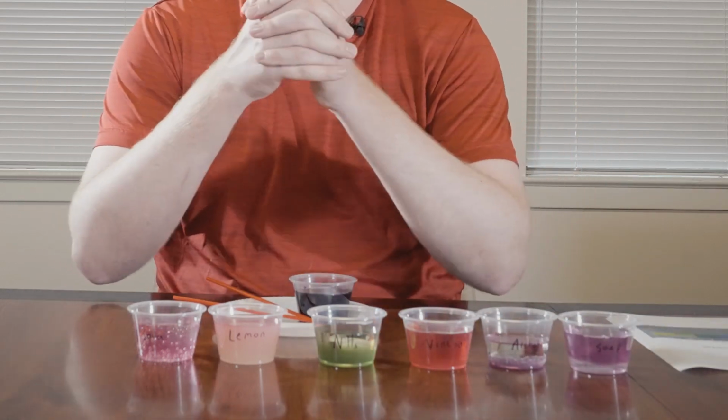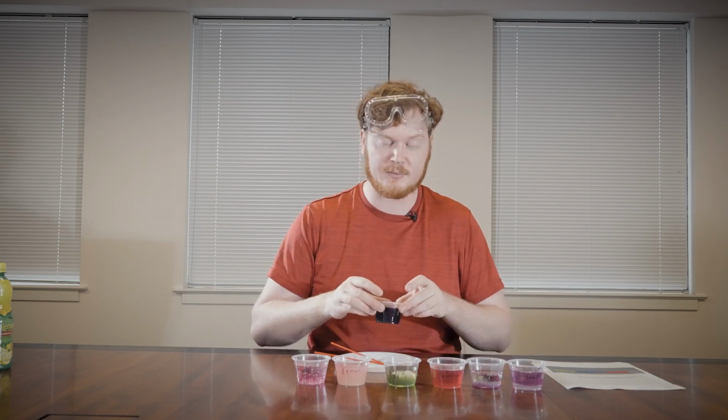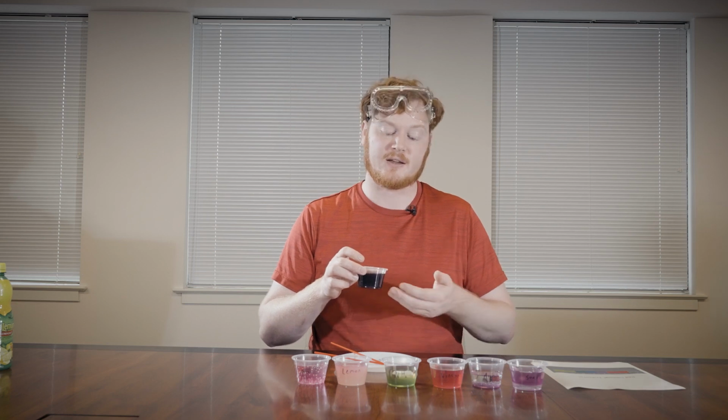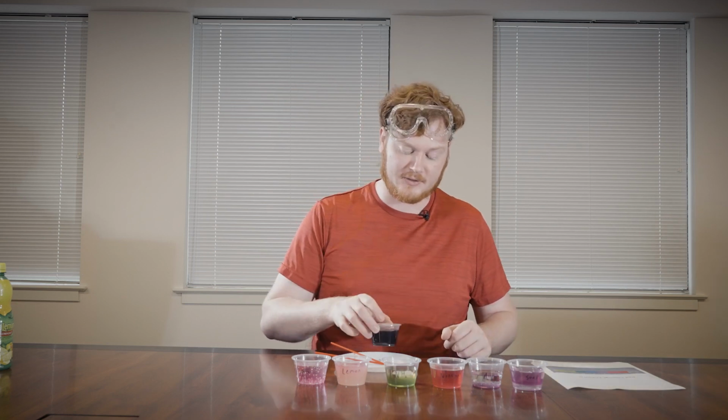So this is an experiment that you can certainly try at home. All it needs is some red cabbages that you can get from a grocery store. You can boil it and extract this juice. Just don't drink it because it tastes very bitter. But then you can use it to try testing various substances at home.